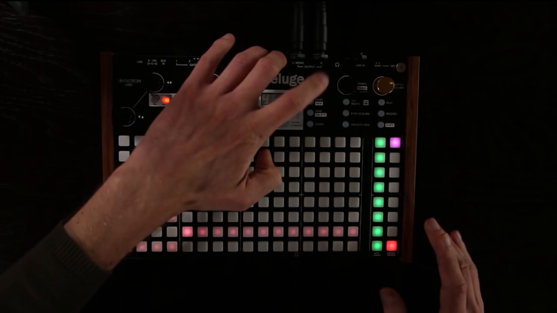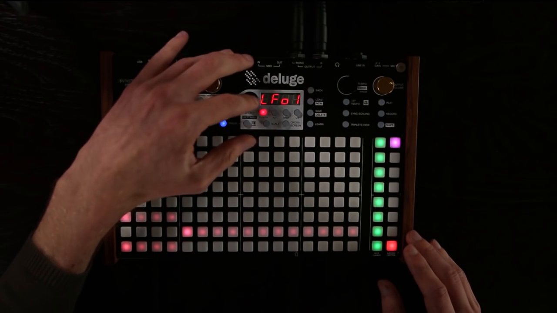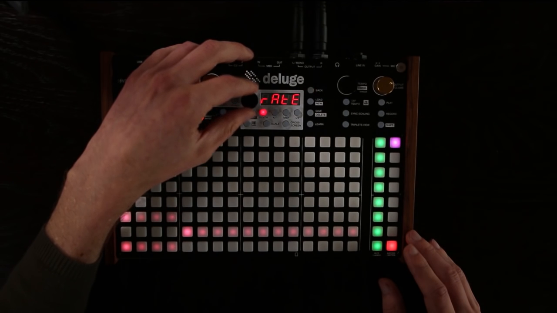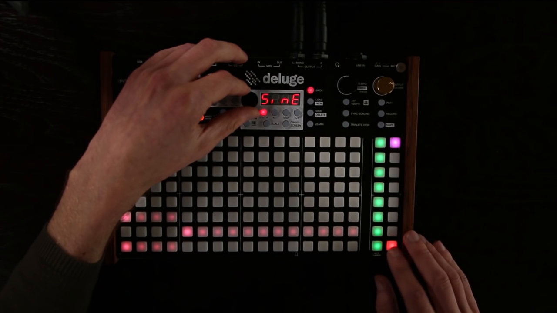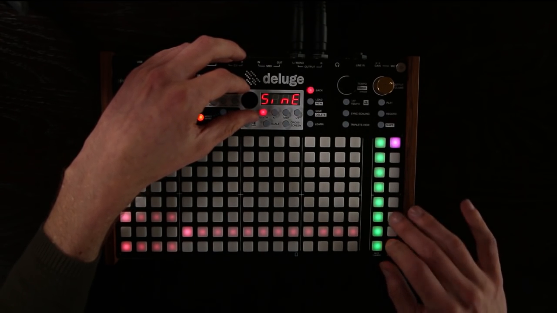It's sort of chopping around there because again I had that LFO going to the filter frequency as well, and I stupidly set that to a saw wave, so let's make that a sine wave. Much smoother.